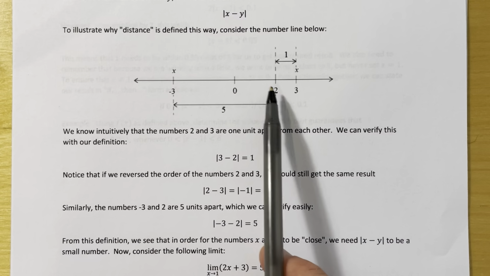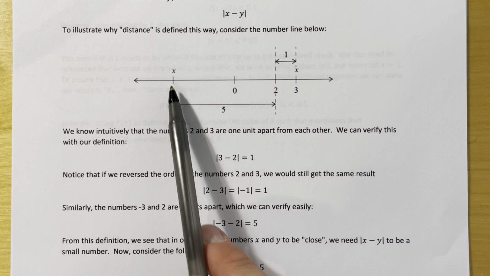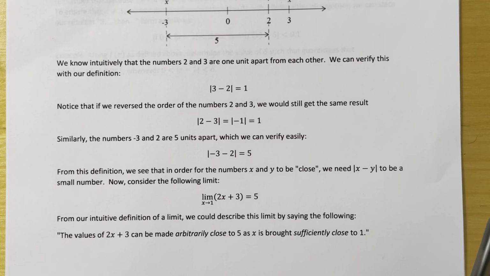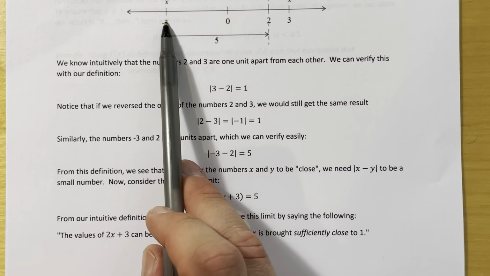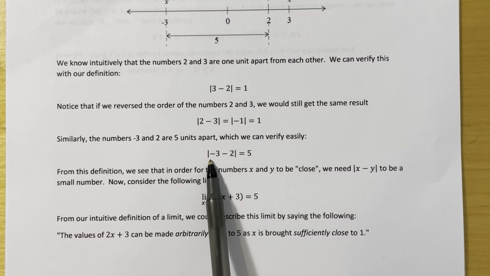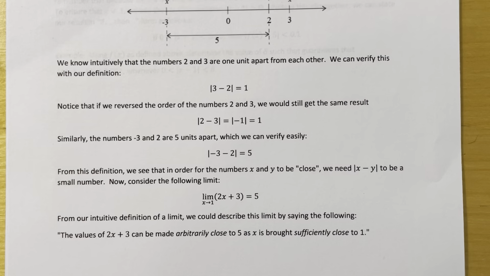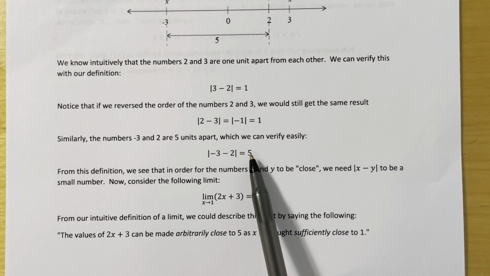What's the distance between -3 and 2? Well, I could count the jumps if I wanted to and see that it's 5 units, or I could just use this formula. The absolute value of one number minus the other one, the absolute value of -3 minus 2, would come out to 5. So I could say that the distance between -3 and 2 is 5.